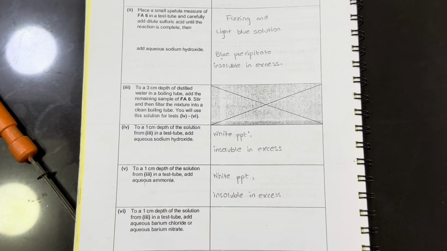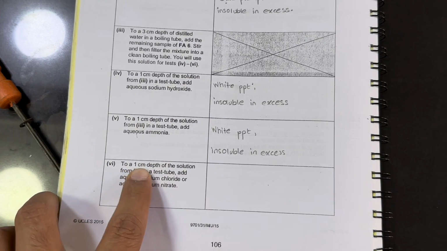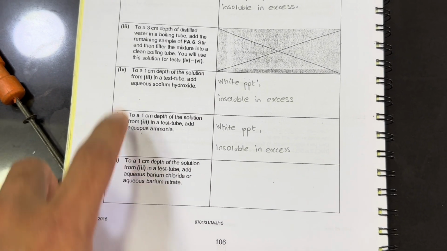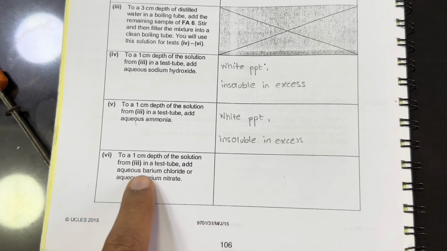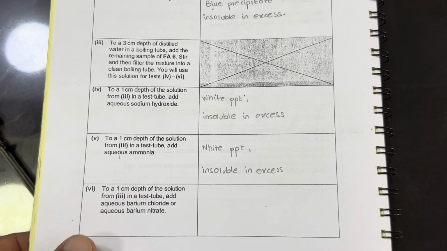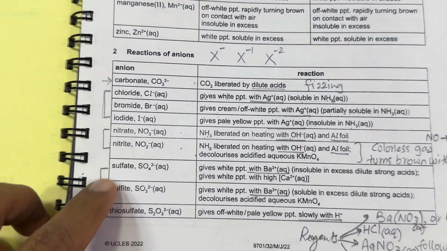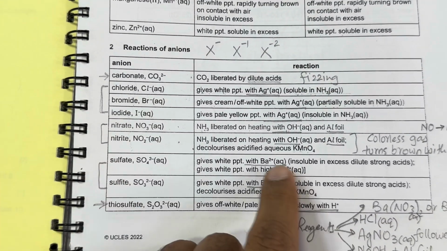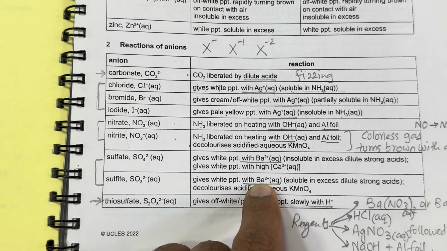Now we will proceed with the next test to the 1 centimeter depth of the solution from part 3 which we have made here. We will again take 1 centimeter depth of that, and then we will add aqueous barium chloride or barium nitrate. Now this barium chloride or barium nitrate is added in order to identify the anion, which is here sulfate or sulfite ions, normally detected by adding any salt of barium, that could be a chloride salt or nitrate salt.